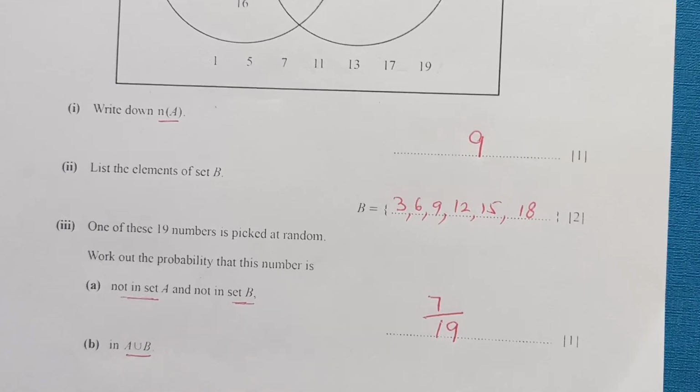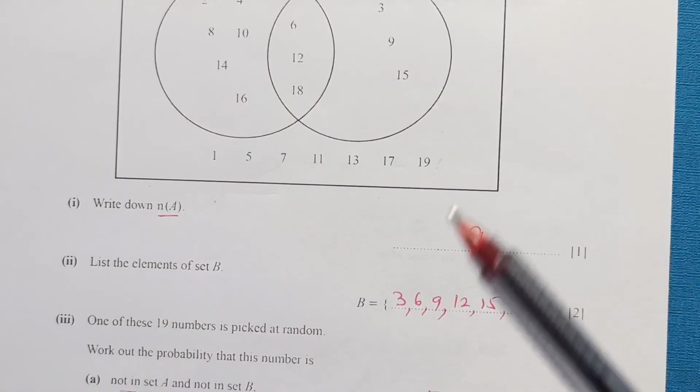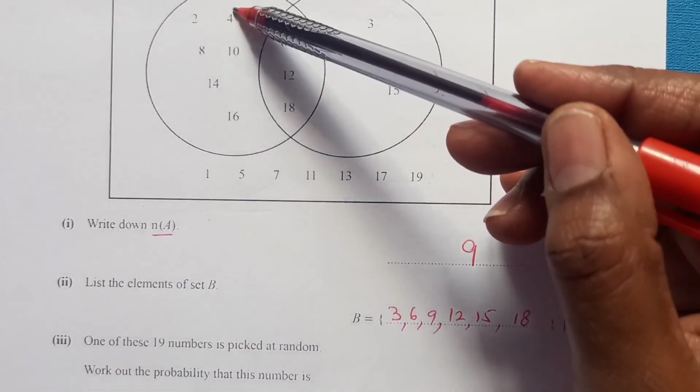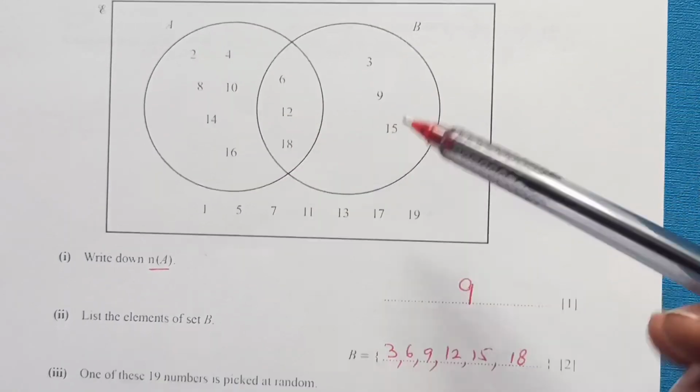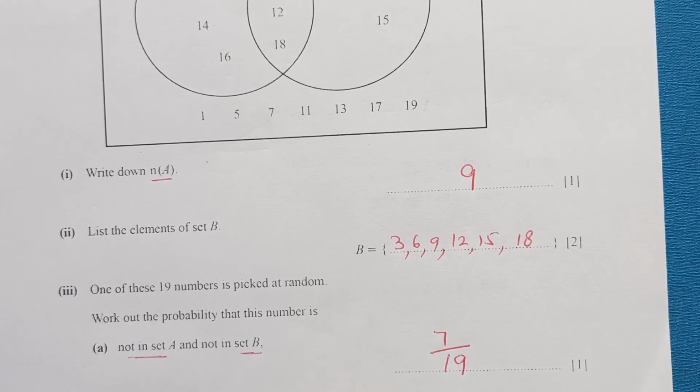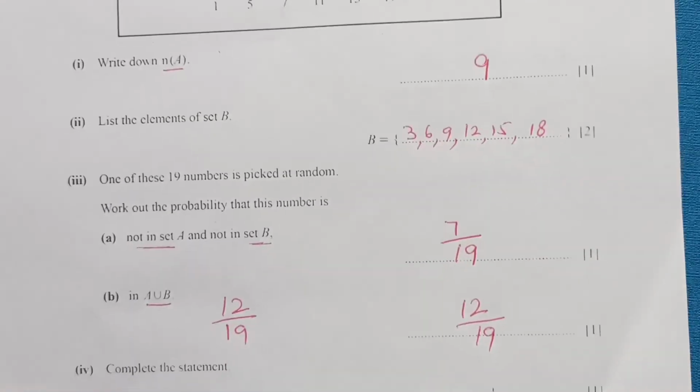Now in A union B we have all these. How many are they? Let's see. 1, 2, 3, 4, 5, 6, 7, 8, 9, 10, 11, 12. So they are 12. So it is 12 over 19. So our answer will be 12 over 19.